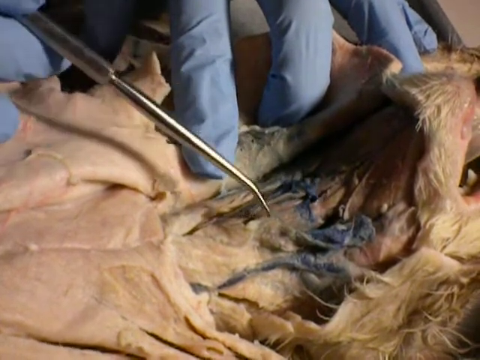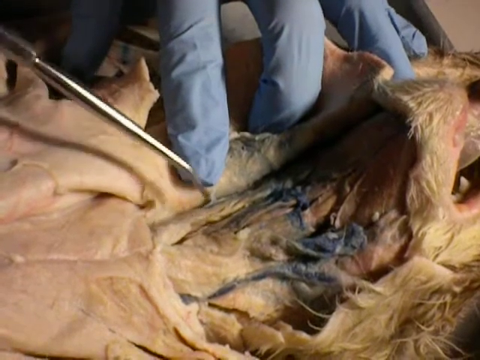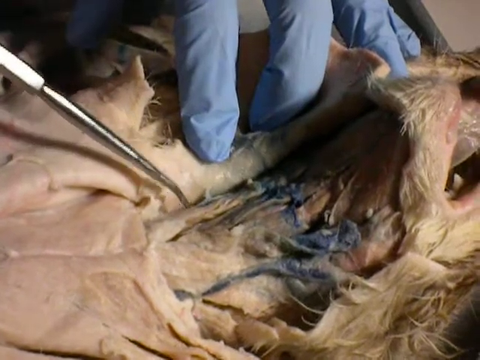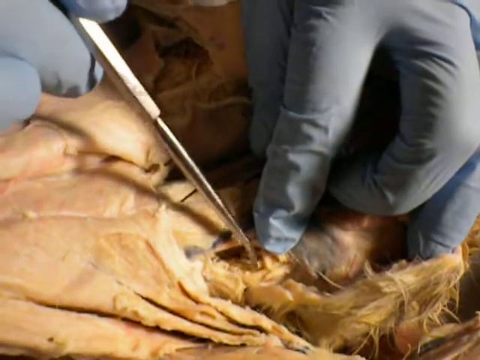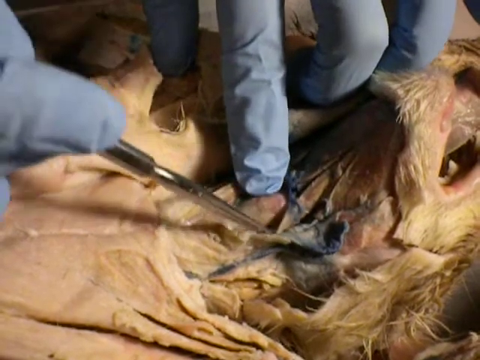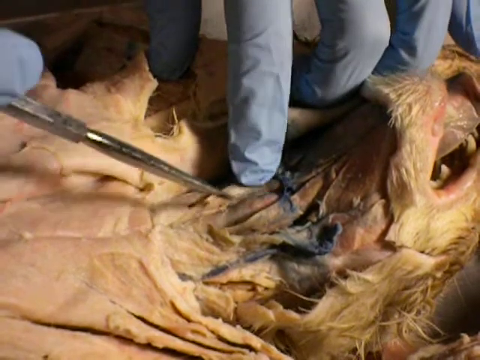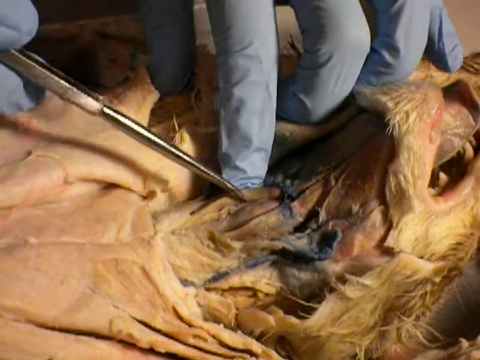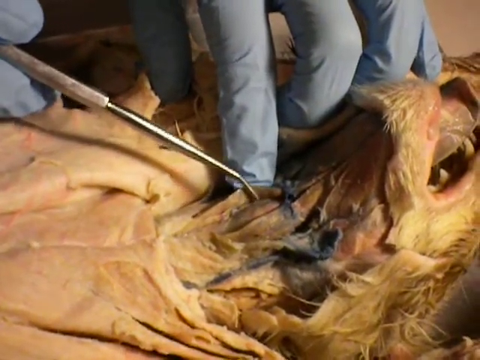Digastric, mylohyoid, sternohyoid, sternomastoid, cleidomastoid is back here, cleidomastoid, cricothyroid is this dark line, cricothyroid, sternothyroid, thyrohyoid, which is a very, very thin muscle just next to that thyroid part.